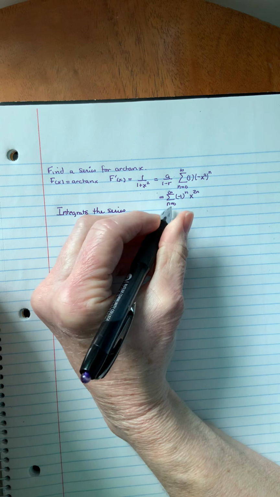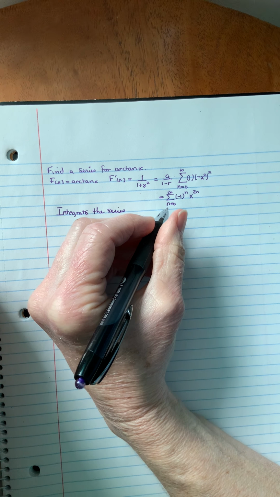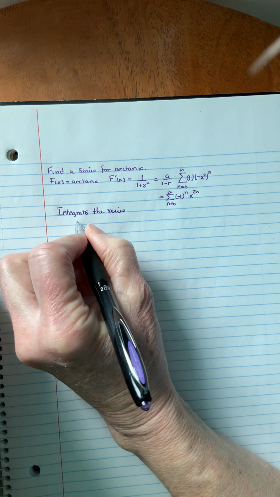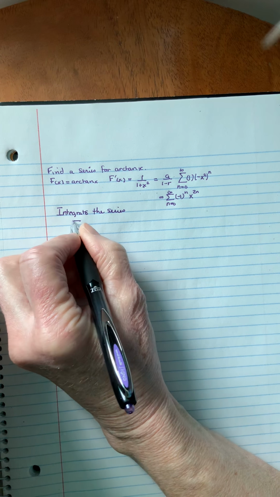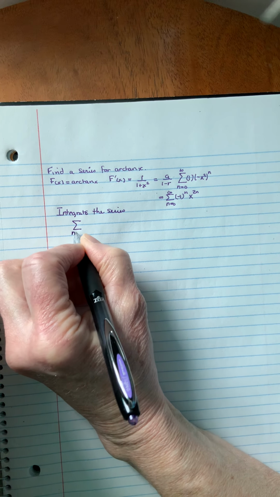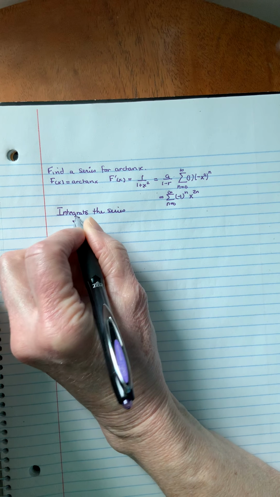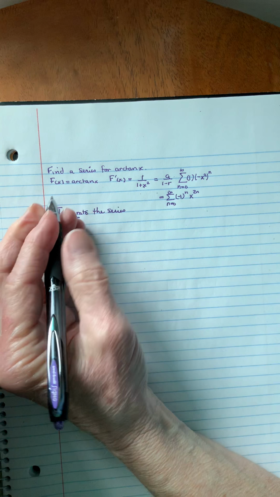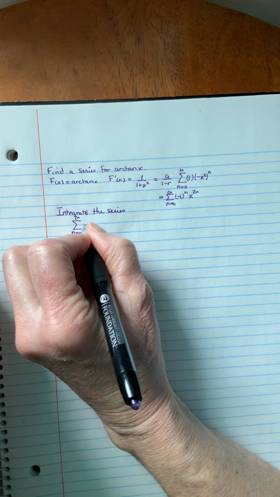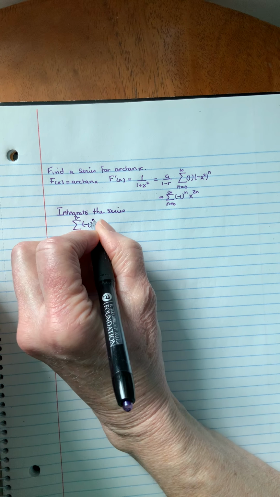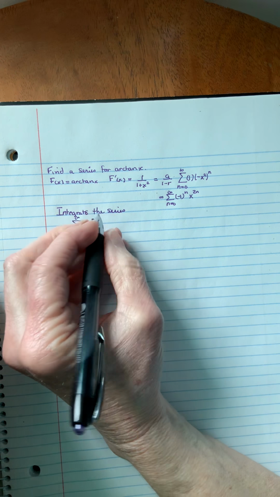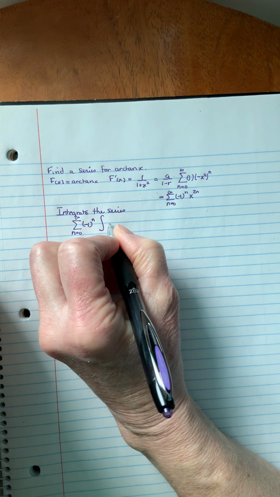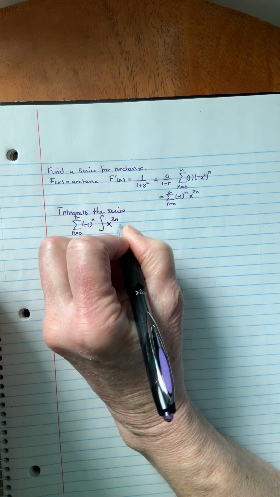Now, it's just a big addition problem, so we can integrate each part. So here's what I'm going to do. I'm going to write the series notation here, and then I'm going to put the integral, okay? The minus 1 to the n, it's not going to really relate because we're integrating with respect to x. So I'm going to integrate here. I've got x to the 2n dx.